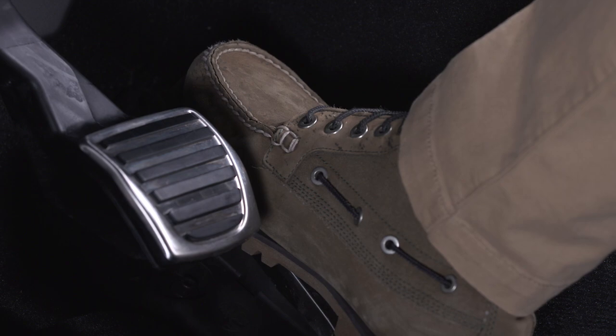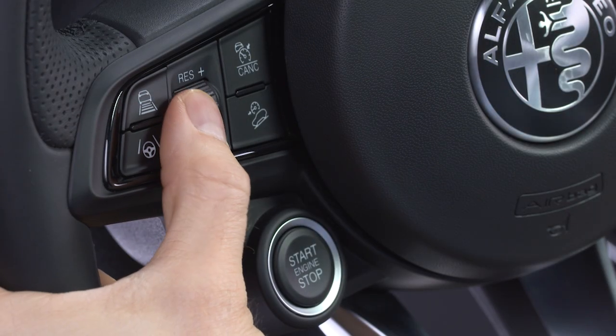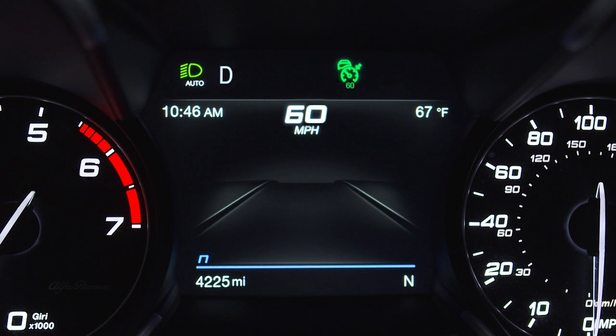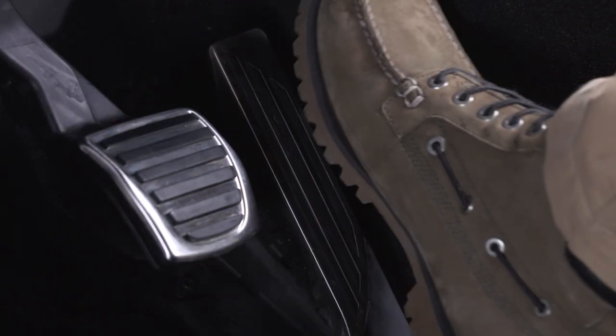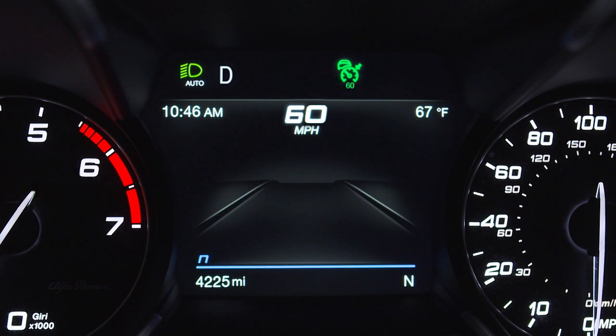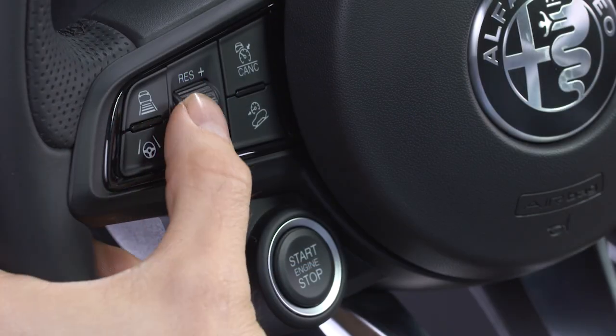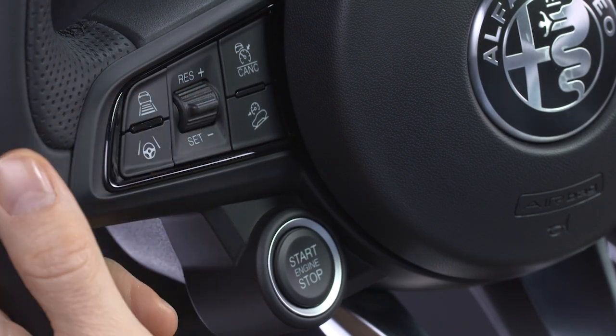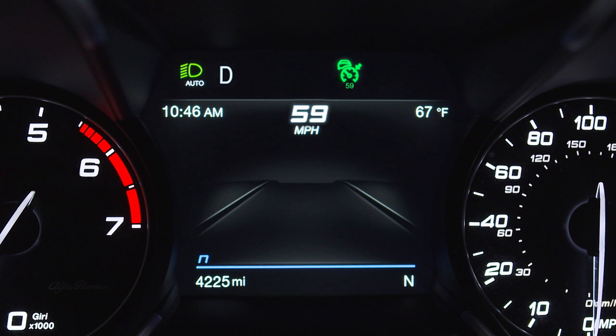Accelerate to the speed you want to maintain. Then push the Res Set switch downward and release it to set the speed. Take your foot off the accelerator and the vehicle will cruise at the speed you've selected. Tap the Res Set switch up or down to increase or decrease your set speed in 1 mile per hour or 1 kilometer per hour increments.